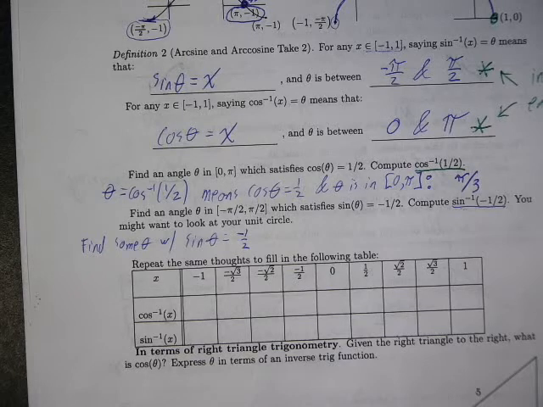7 pi over 6, 5 pi over 3, 5 pi over 4, pi over 3. Aha, these have negative y values. Let's list those points. What point goes here? Root 2 over 2.